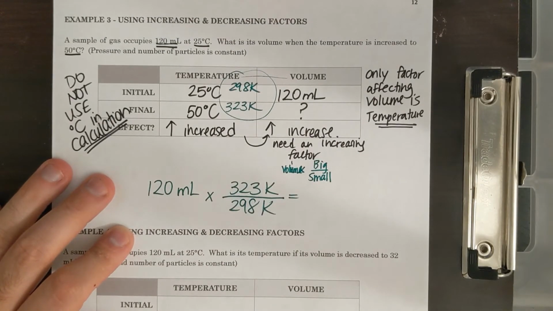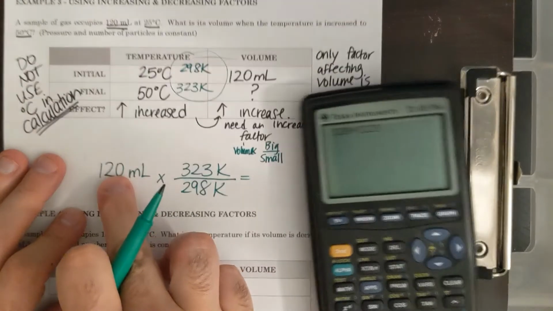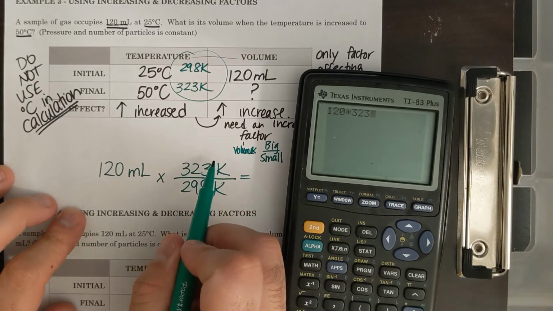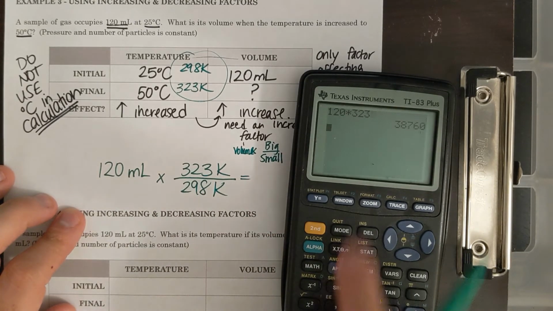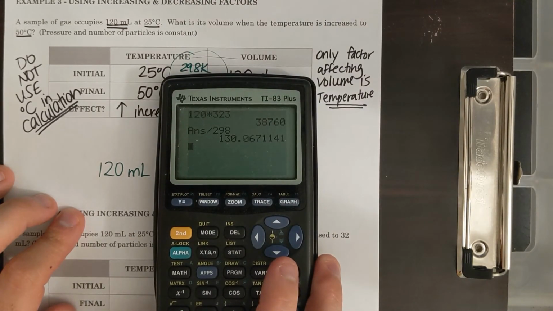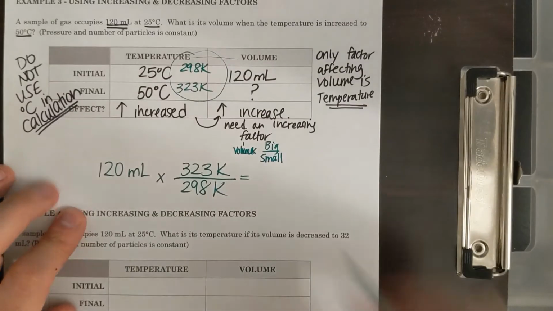So I'm going to do 120 times 323. So remember, like what we did in dimensional analysis, you do 120 times 323 divided by 298. So times 323 divided by 298, and I get 130.067.